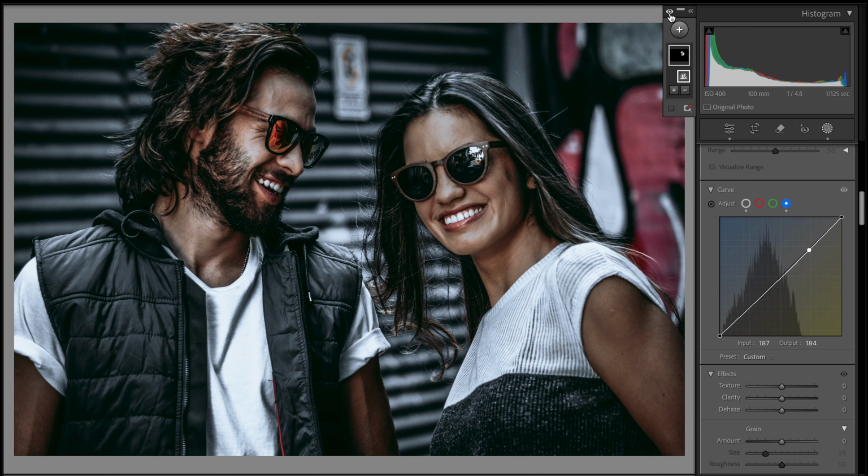So if I turn my mask on and off, we've controlled some of that harshness on the face. We've still got the nice preset, but we've softened down some of the features. Now this is me going a little bit extreme so you can really see the effect, but obviously each to their own, edit it how you would like.